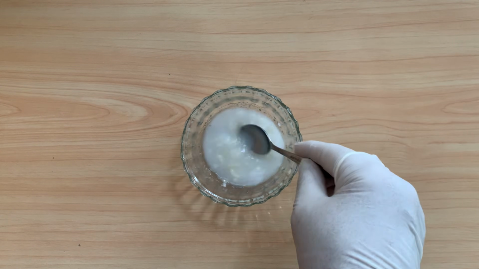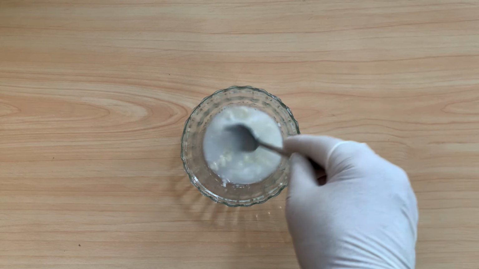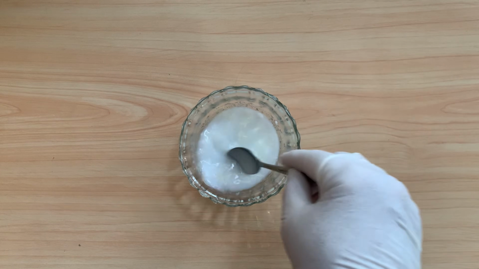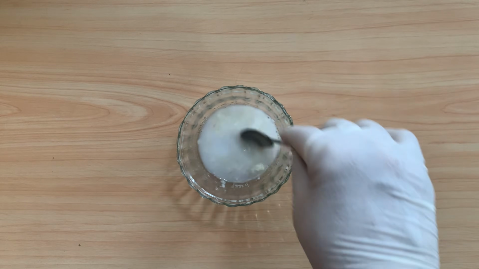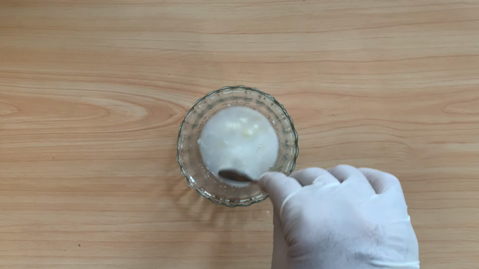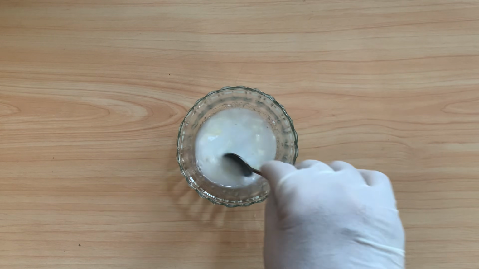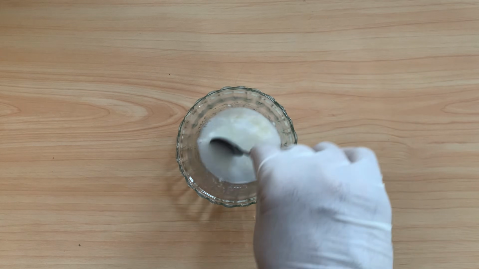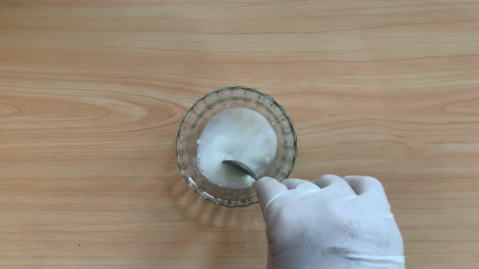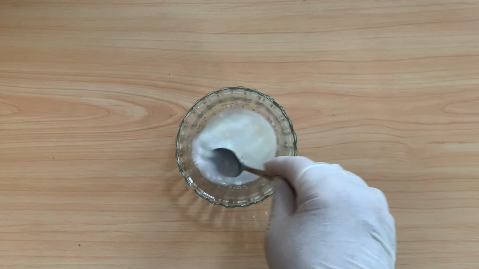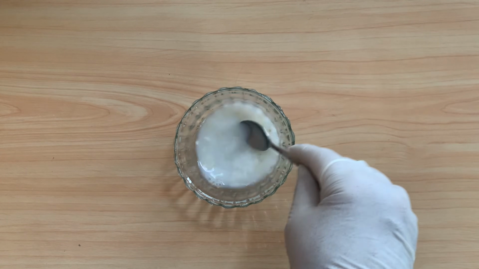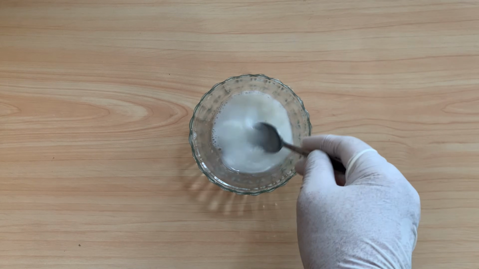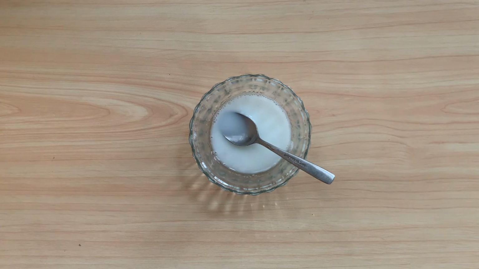It will take some time in dissolving. Mixing is very important. Dissolve it properly. See, it has completely dissolved.